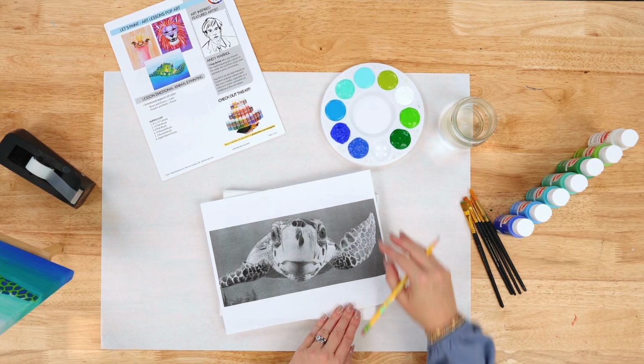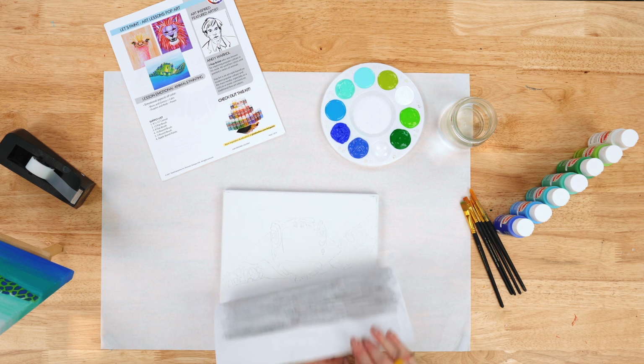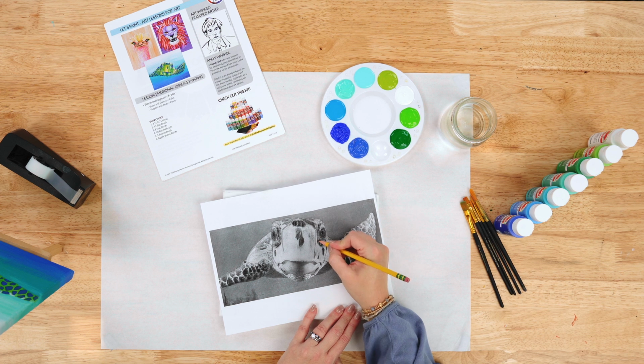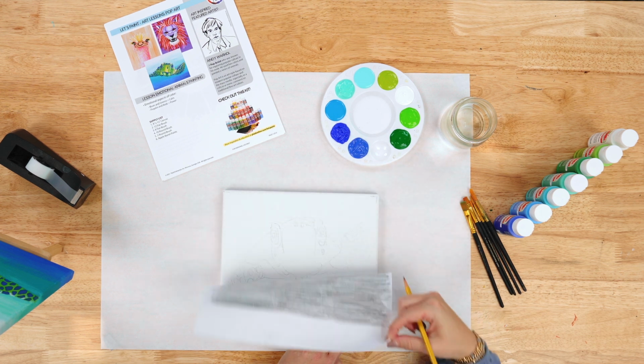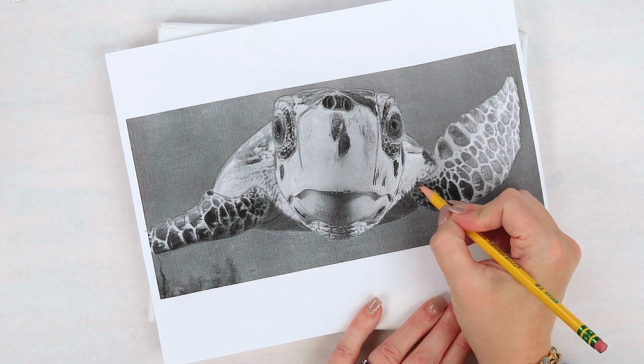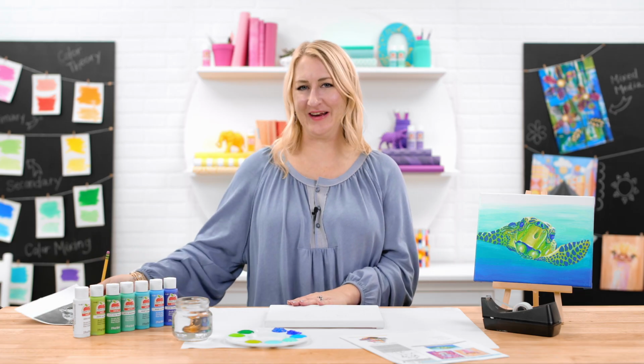I'm going to leave the tape down, but I'm going to lift up and make sure that I have all of the details that I need. And I see a couple lines that I want to get again. I missed the first time. That looks pretty good. I'm ready to start painting now.